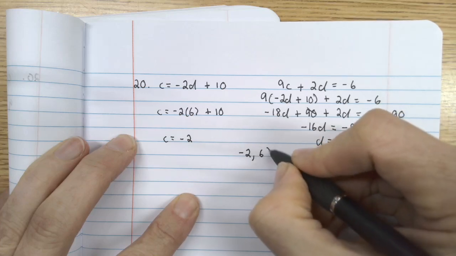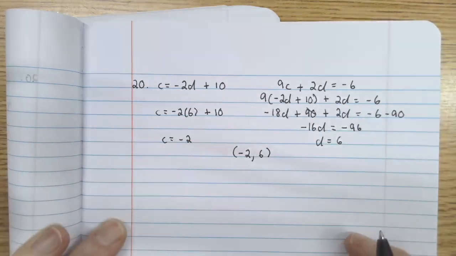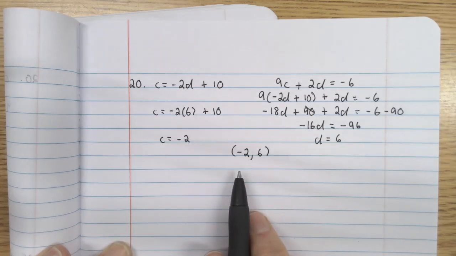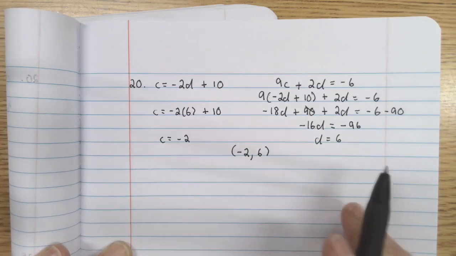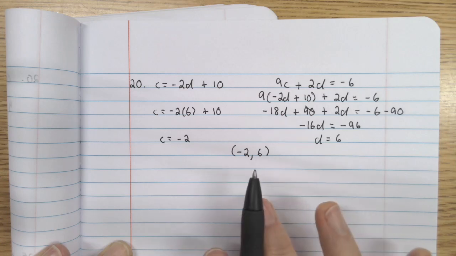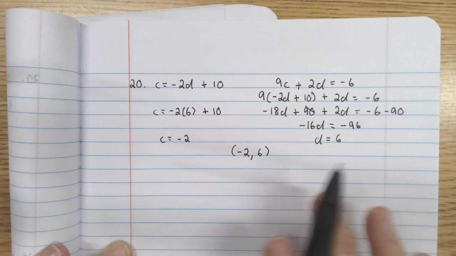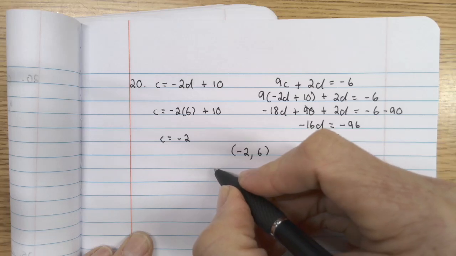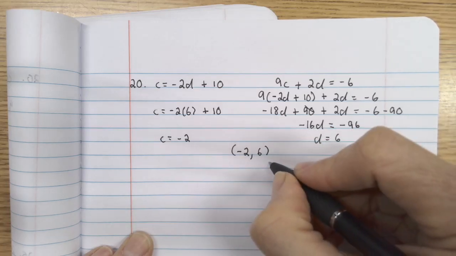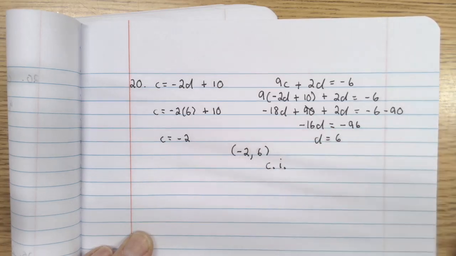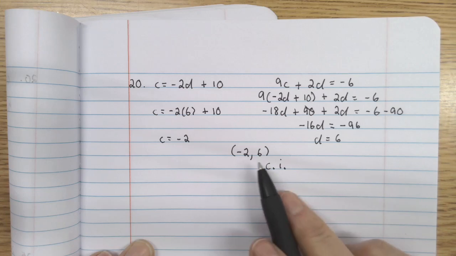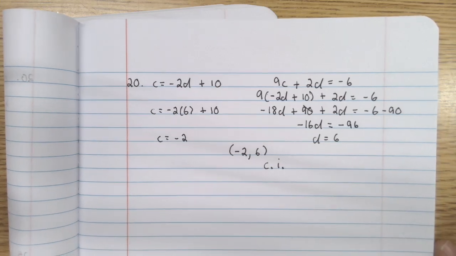This is a problem you guys probably could do without my help by now, I hope. But on this lesson, they also want you to indicate whether it's inconsistent, consistent independent, or consistent dependent. And so this would be an example of consistent independent. So I'll just put CI. That would be a consistent independent system. In other words, if you graph these, they would intersect at one point. You'd have that solution. Okay.